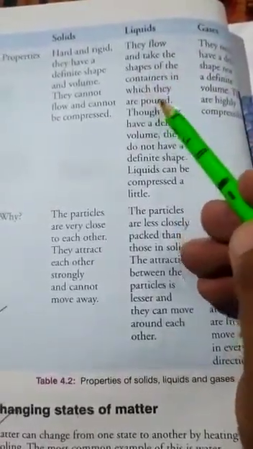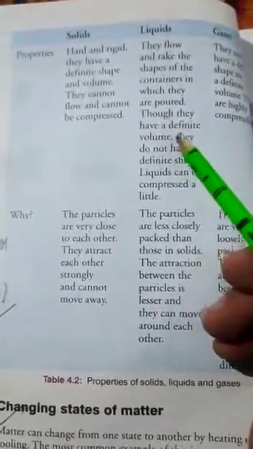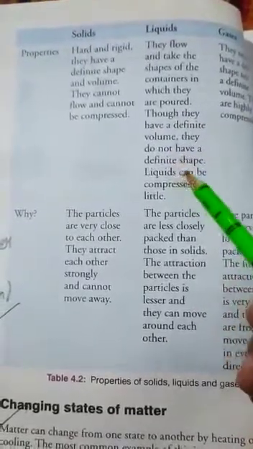After that, liquids. They flow and take up the shape of the container in which they are poured. Though they have a definite volume, they don't have a definite shape. Liquid can be compressed a little. If we have a jug and another container, the liquid will take the shape of the particular container in which it is kept.